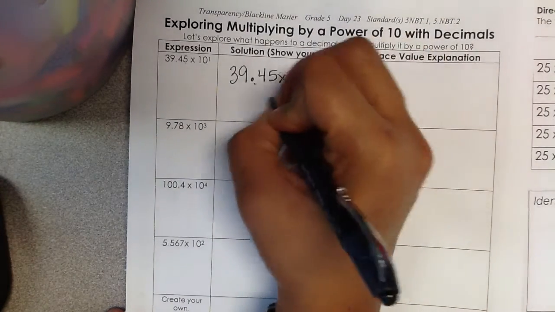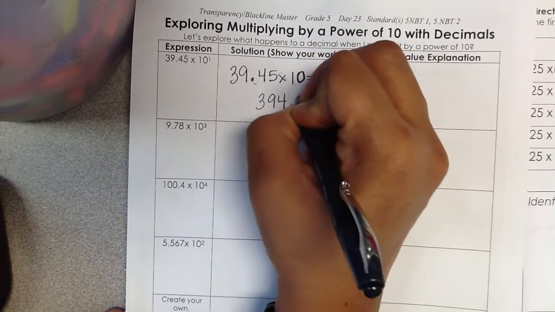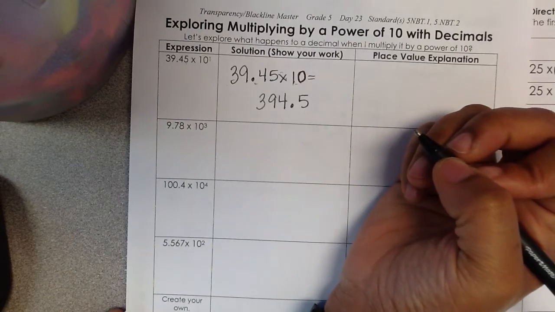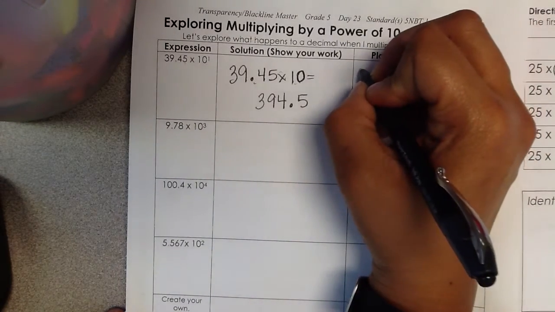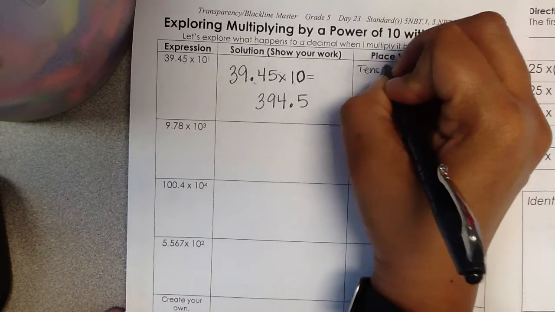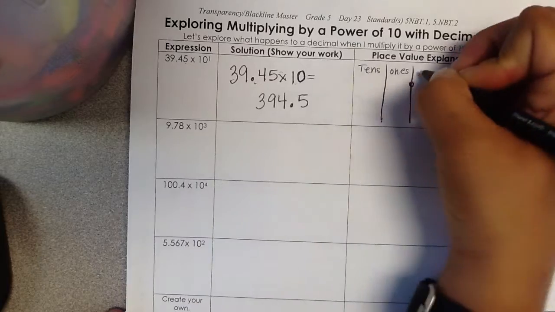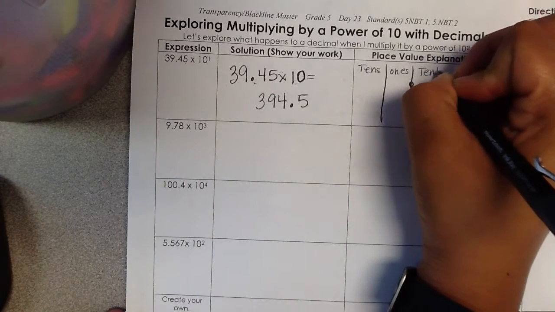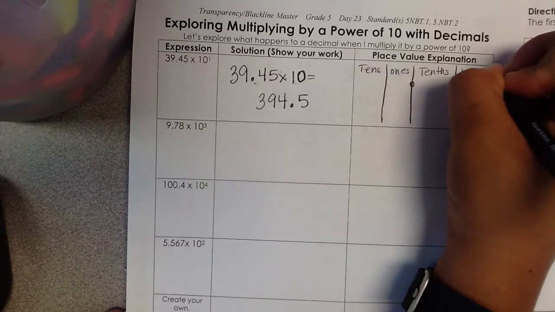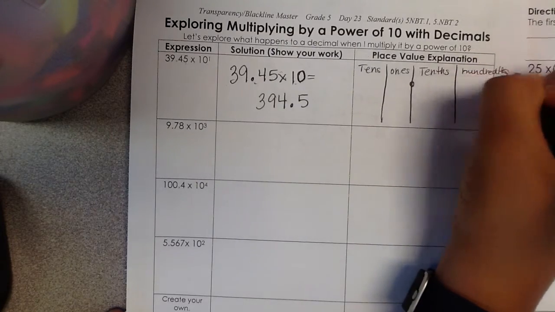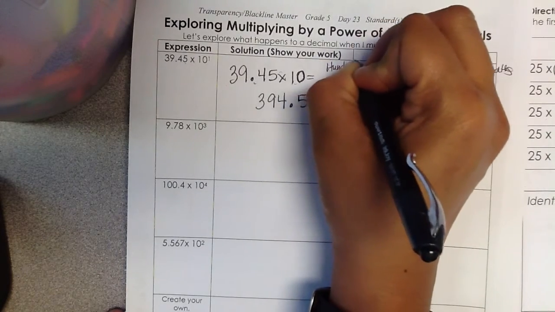Okay, so what this ends up equaling is 394 and 5 tenths. Okay, why is that the case? Well, if I look over here, if I have a tens place, a ones place, there's my decimal, a tenths place, and then a hundredths place, and I'm going to come right here and add a hundreds place to the front. I forgot to add that.